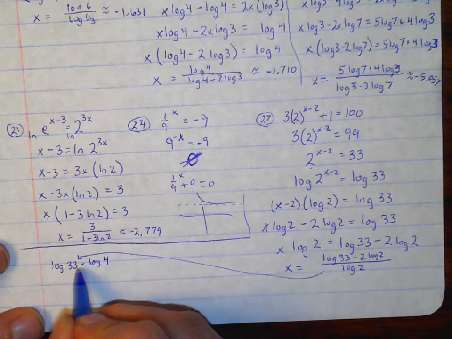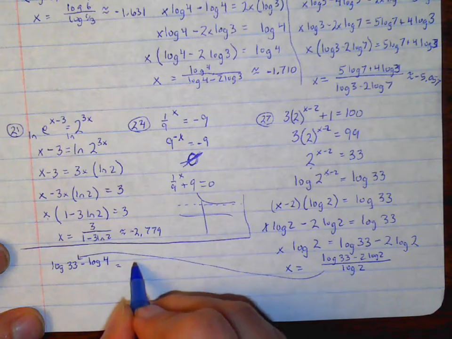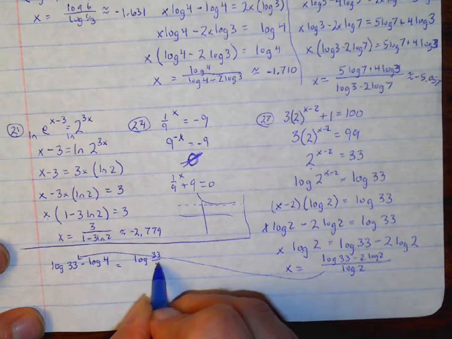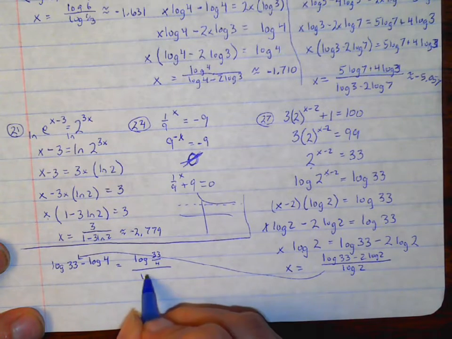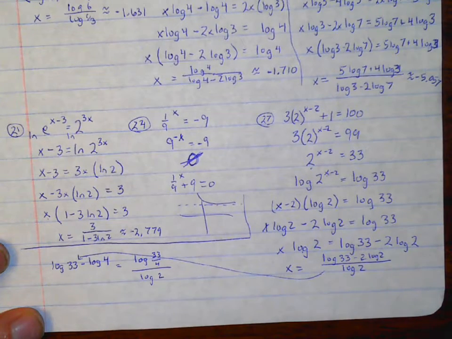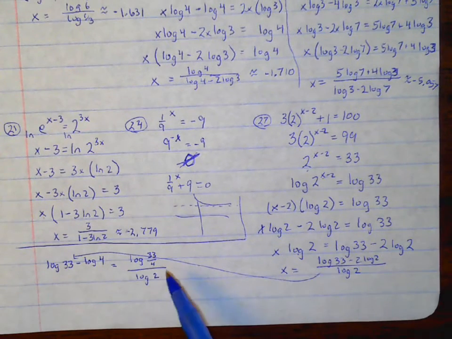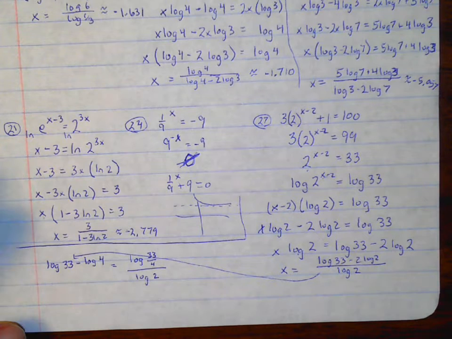I know when I subtract, it's like a division problem, right? So it'd be log of 33 fourths. Just looking at this, I made a mistake.